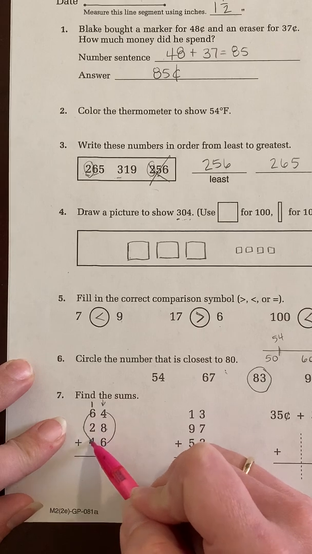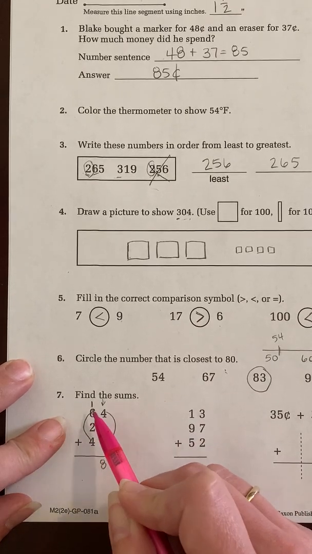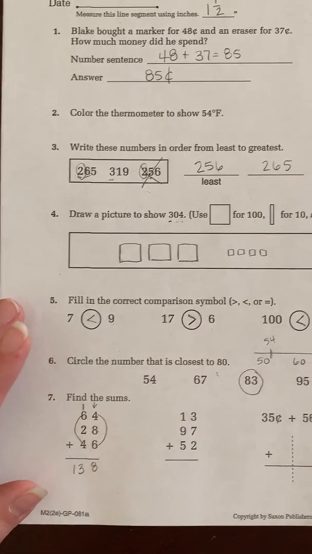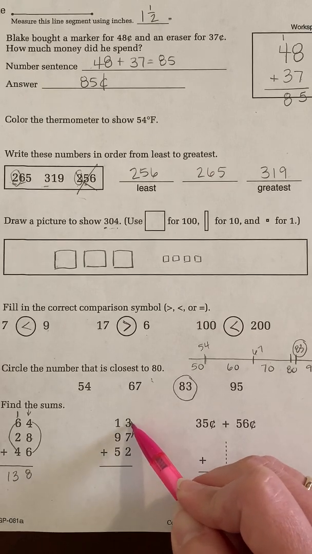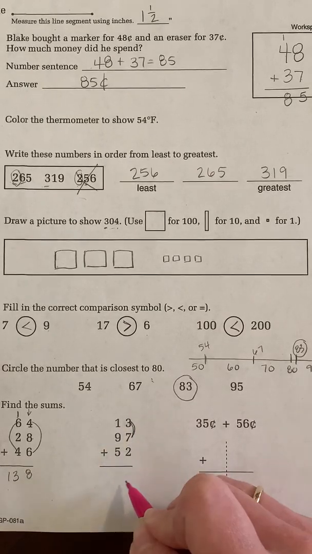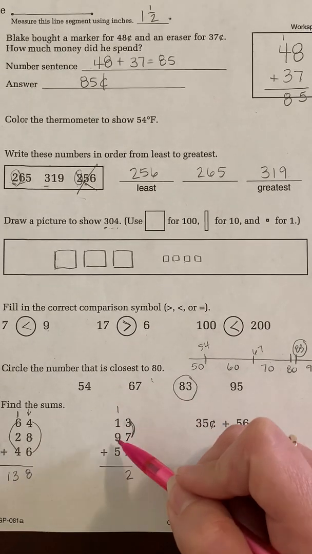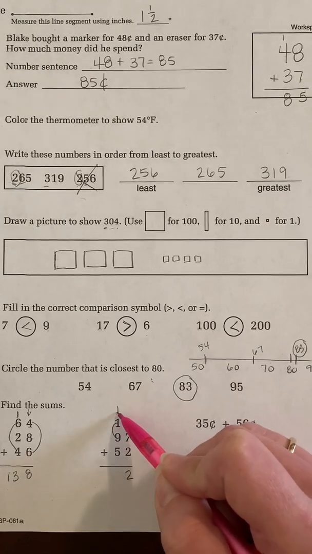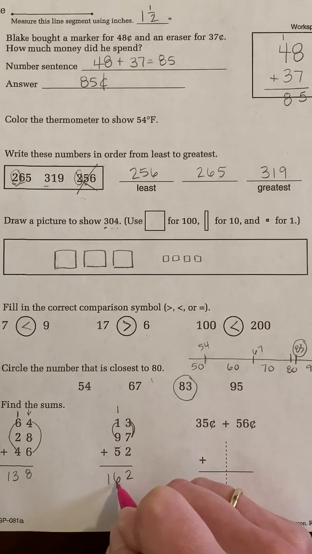Again, 6 and 4 make 10. 11, 12, 13. 3 and 7 make a 10. Plus 2 more is 12. 9 and 1 is 10. 11, 12, 13, 14, 15, 16.